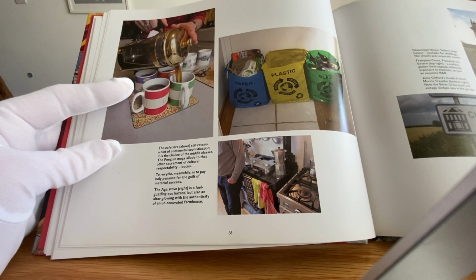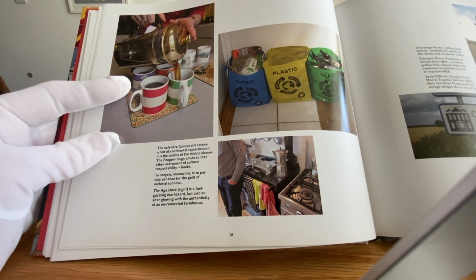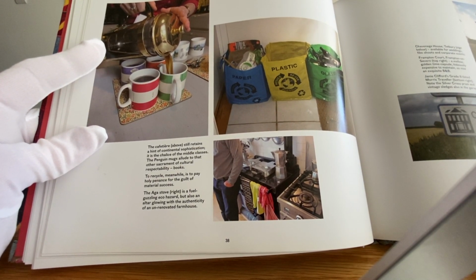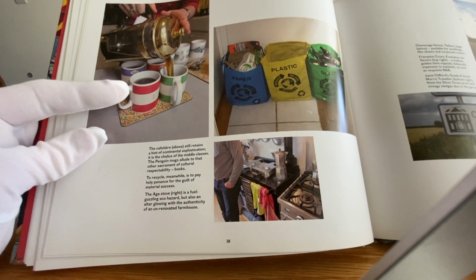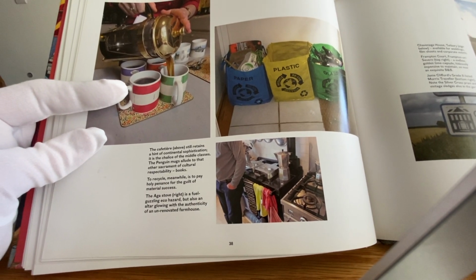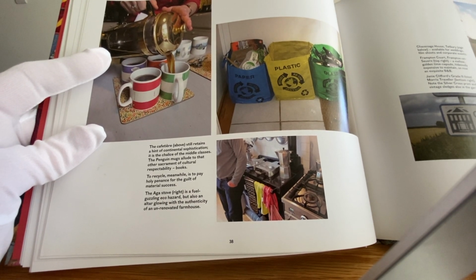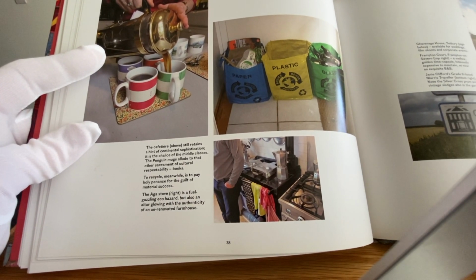So it's interesting, isn't it, when people come over for a cup of coffee, we serve it in a cafetiere to show that we are fancy and respectable. And we're pouring into mugs that denote books to show that we're learned and culturally engaged.